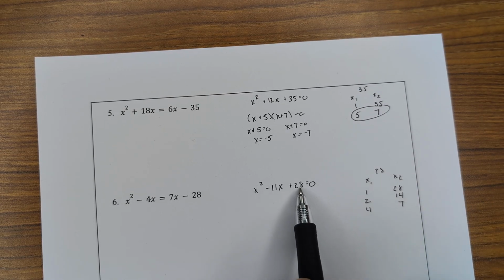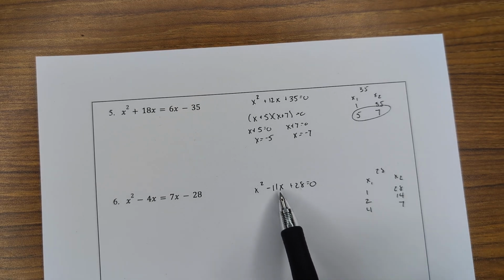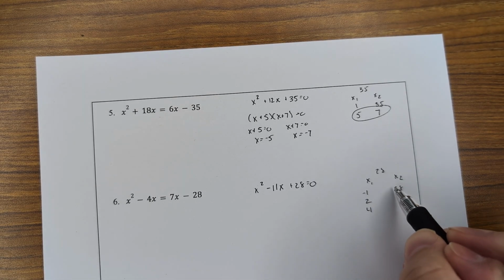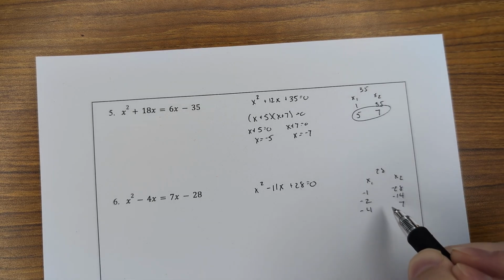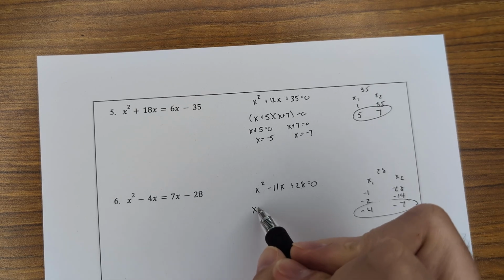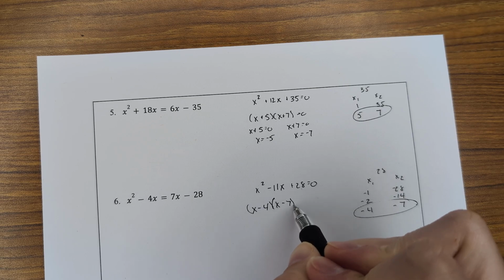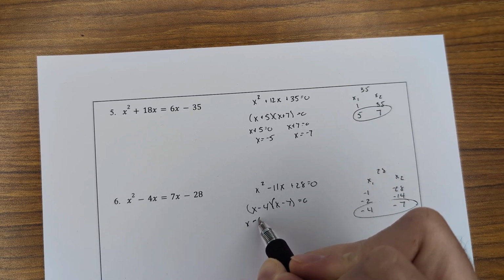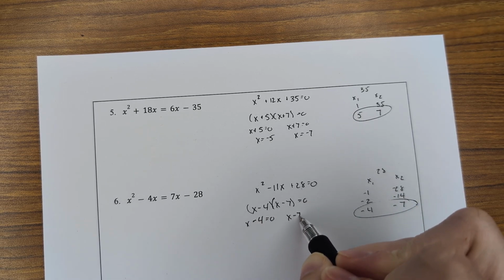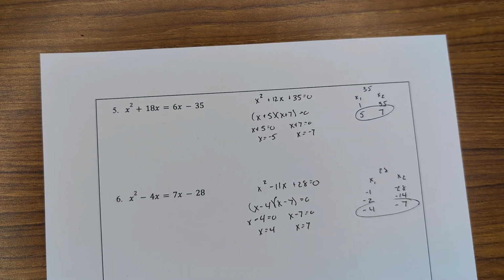Since this one is positive and that one's negative, from the rules on the first page of the notes, if c is positive and b is negative, everybody is negative. x1 and x2 are both negative. And there's the pair that adds to negative 11. So x minus 4 and x minus 7. So x minus 4 could be 0, or x minus 7 could be 0. So positive 4, positive 7.